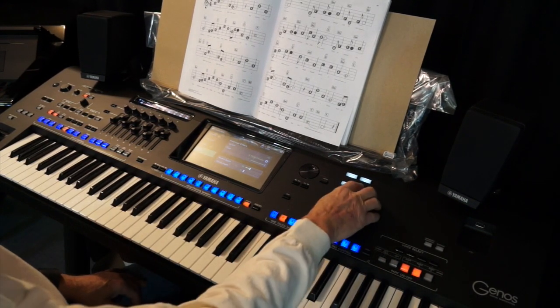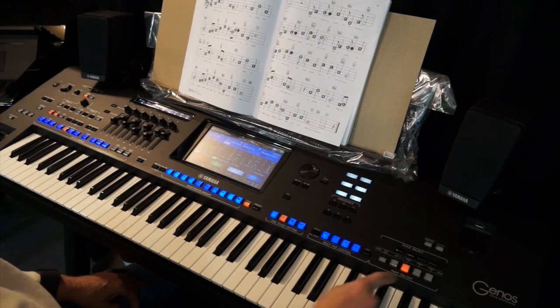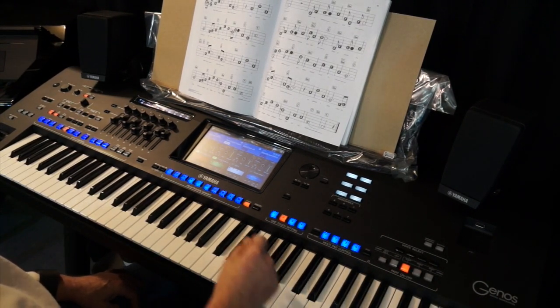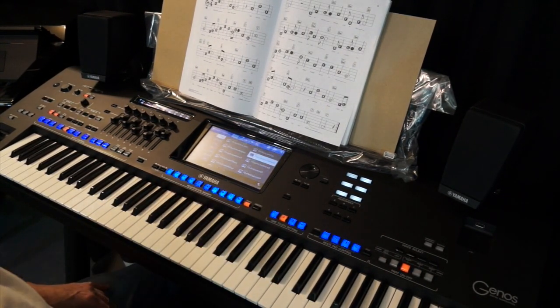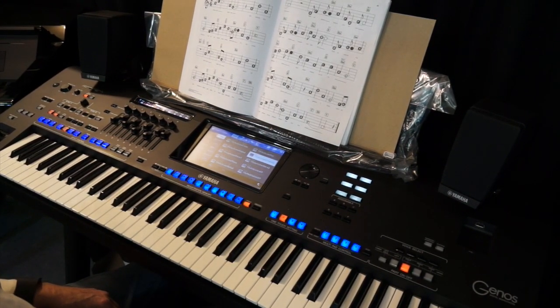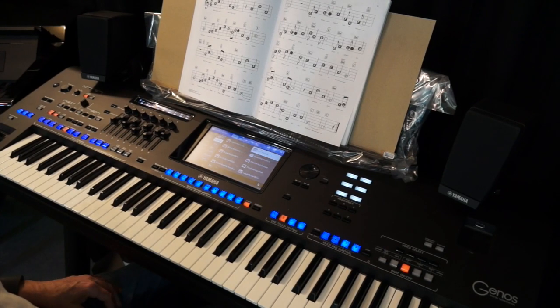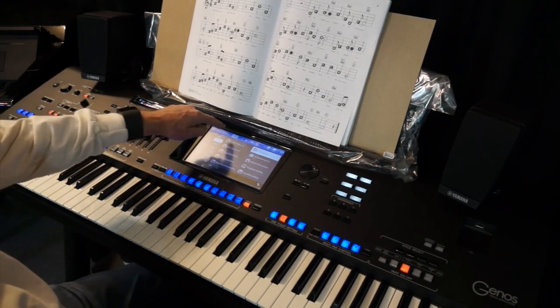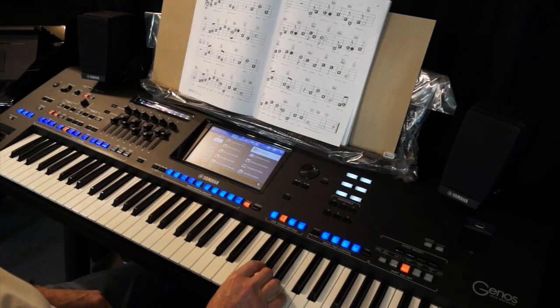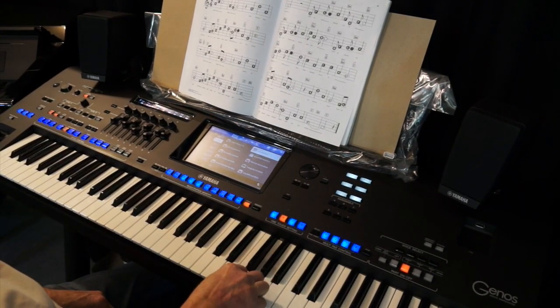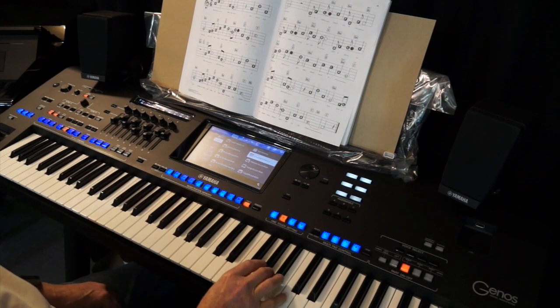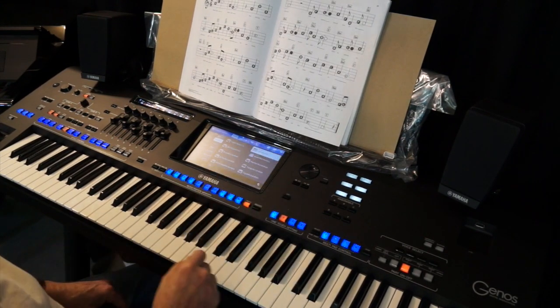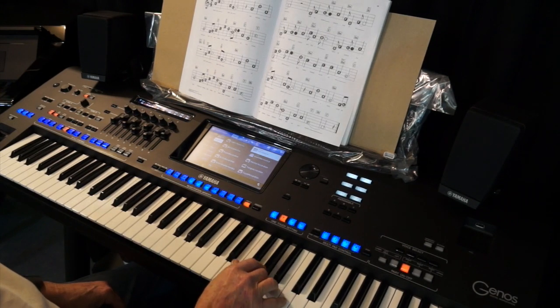So I'm going to go to voice here. I'm going to turn off my right 2, and my suitcase tremolo is up there, and I want to put my harmonica on now. So I went to my accordion button, put on harmonica, listen to the blues harmonica, and I'm definitely going to go with that harmonica.